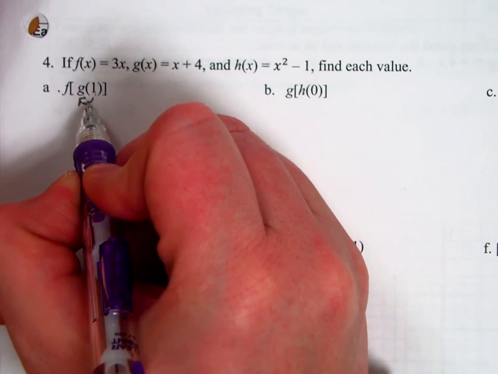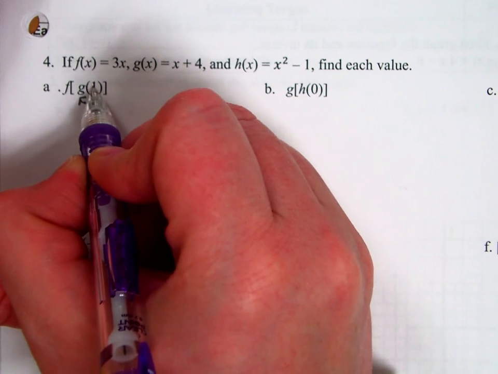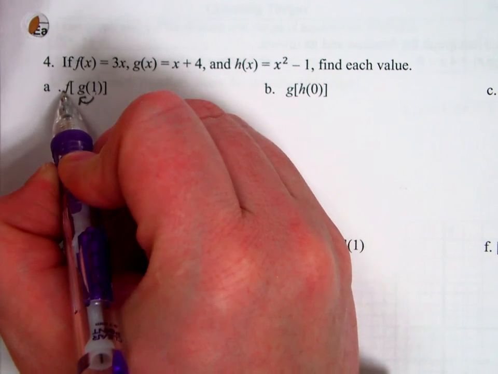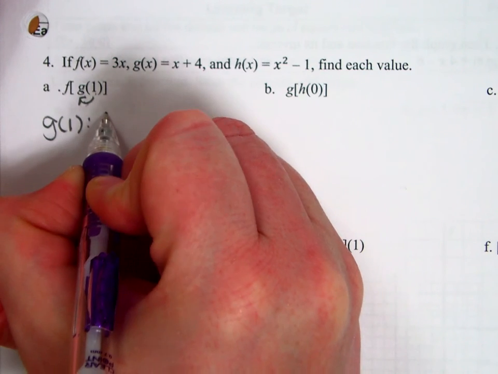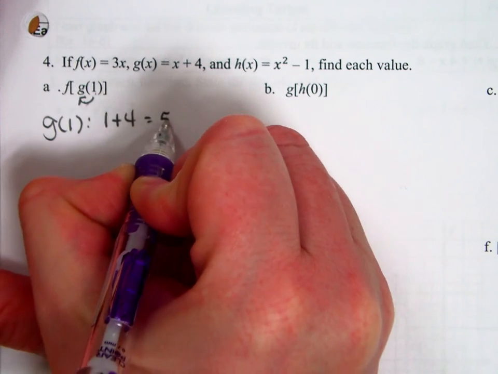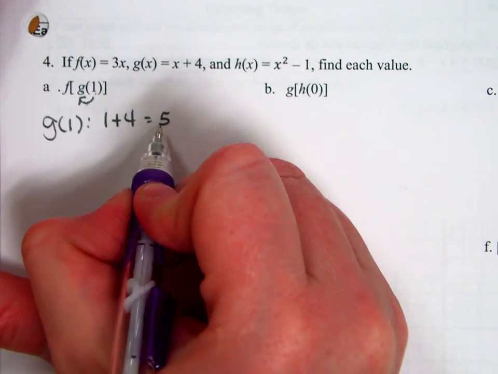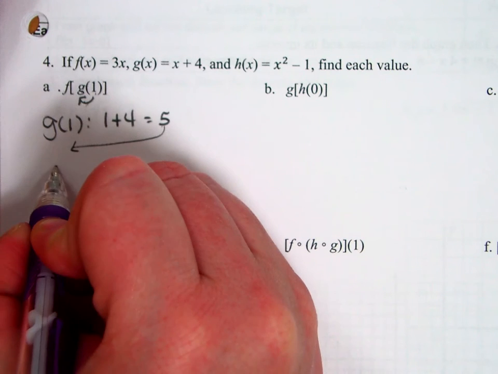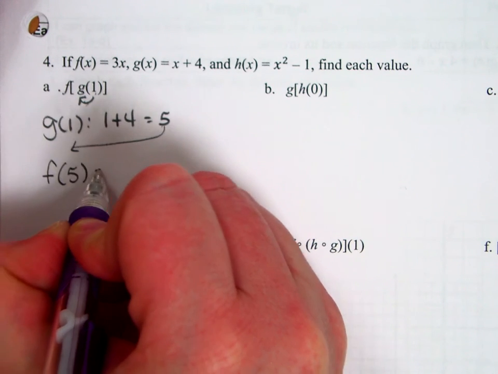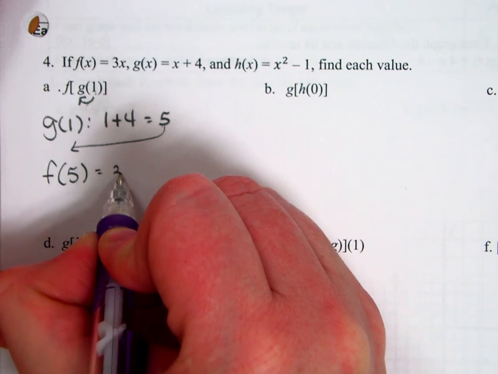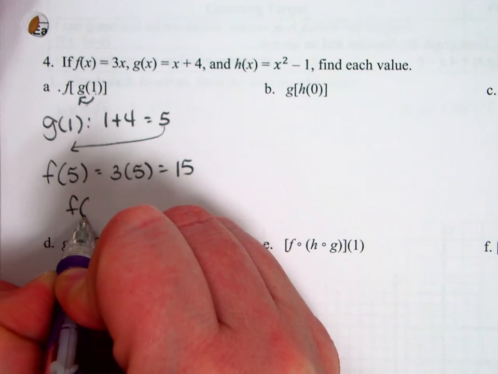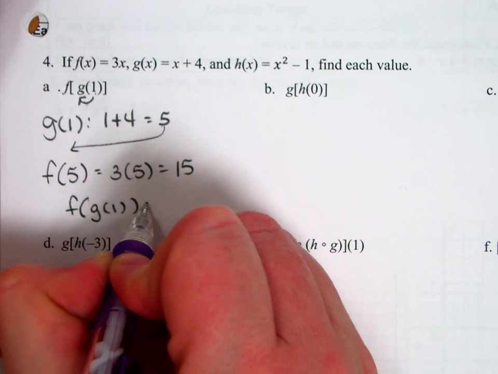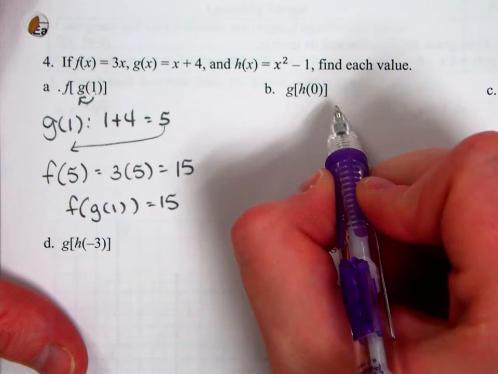Take this number, plug it into here. Whatever answer you get from there, you need to plug into here. So g of 1 gives you 1 plus 4, which equals 5. Take that 5, you're going to do f of 5, which gives you 3 times 5, which equals 15. So f of g of 1 equals 15.